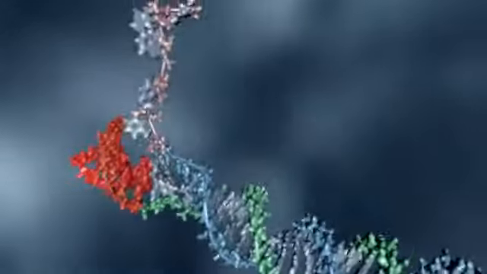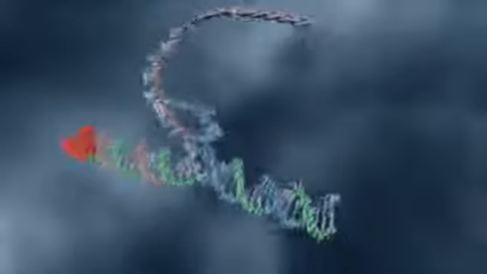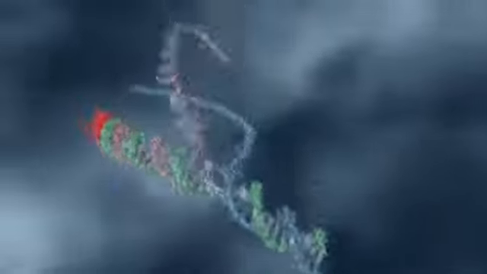So DNA strand displacement is essentially a competitive hybridization reaction. So it's two strands of DNA that come together, and as they bind to one another, a third strand that was initially bound is kicked off.